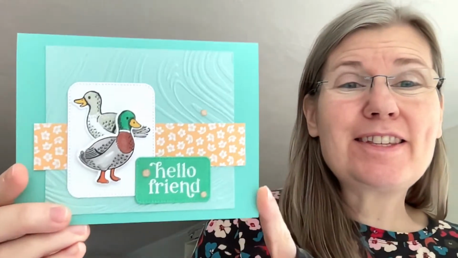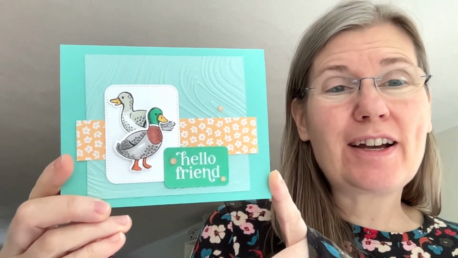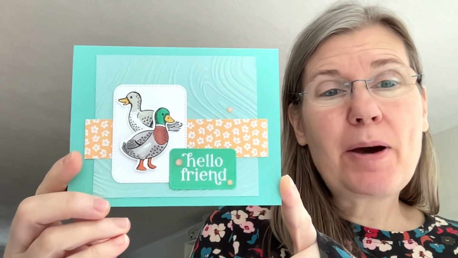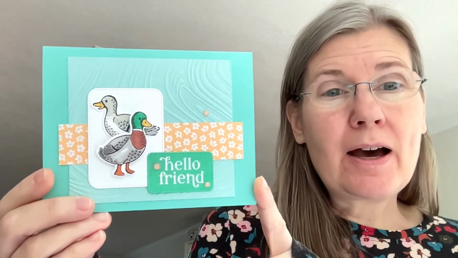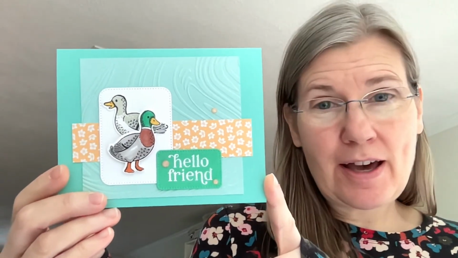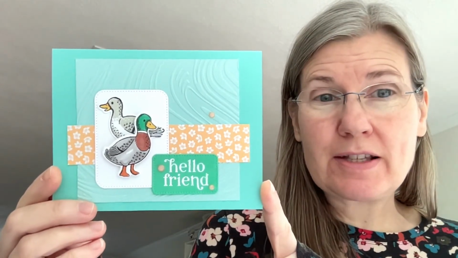I'm going to go ahead and switch to my other camera, and I'm going to show you how to make the card. Oh, I'll hold up my card first. Look, this is the card that I made this morning. It is so fun. Look at those little ducks. I looked up how to color the mallard because I wanted it to look like a mallard. It has all the markings for the mallard, so it was very easy.